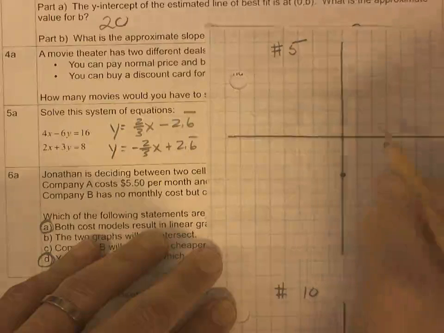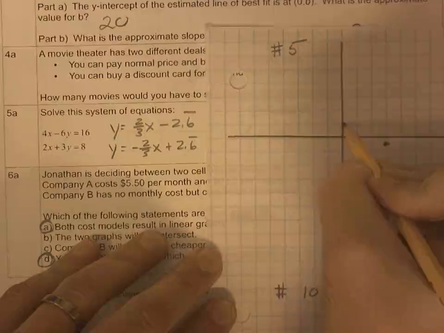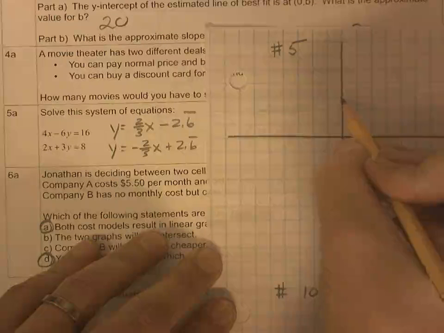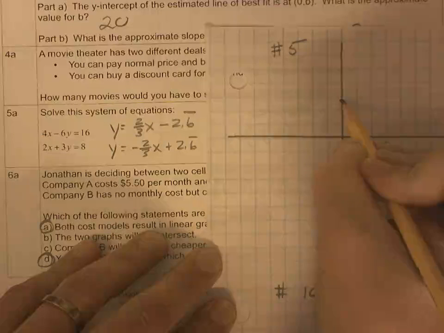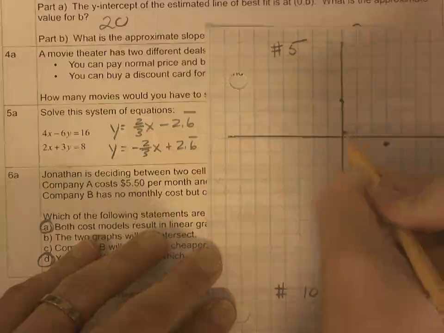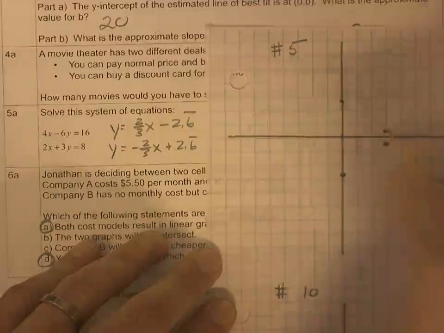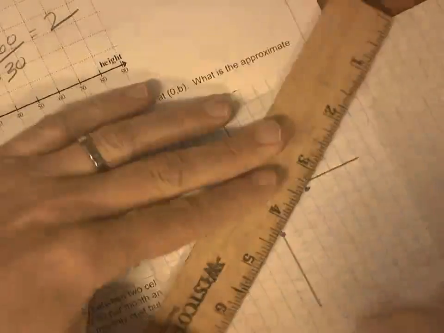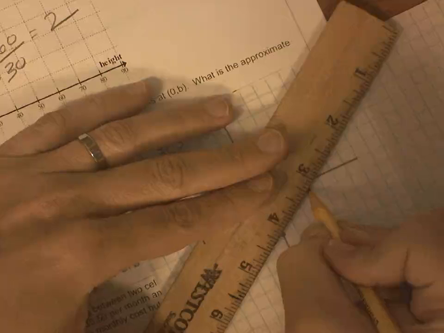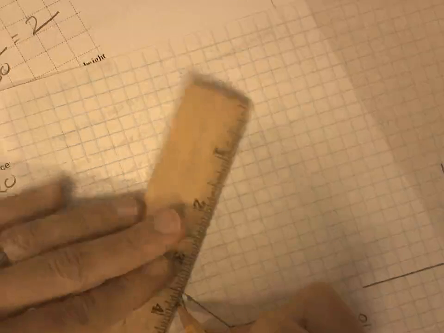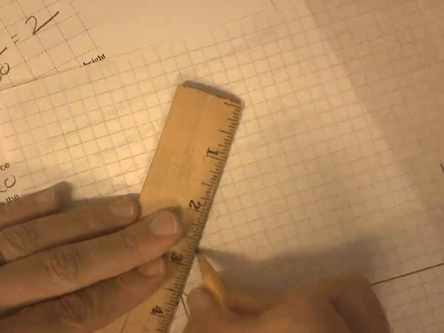The other one starts at positive 2.6. There's 1, 2.6. And I go down 1, 2 over 3, puts me right about there. Now let's connect the dots. And since these were not perfect, we're just going to go with whatever is kind of the closest thing.